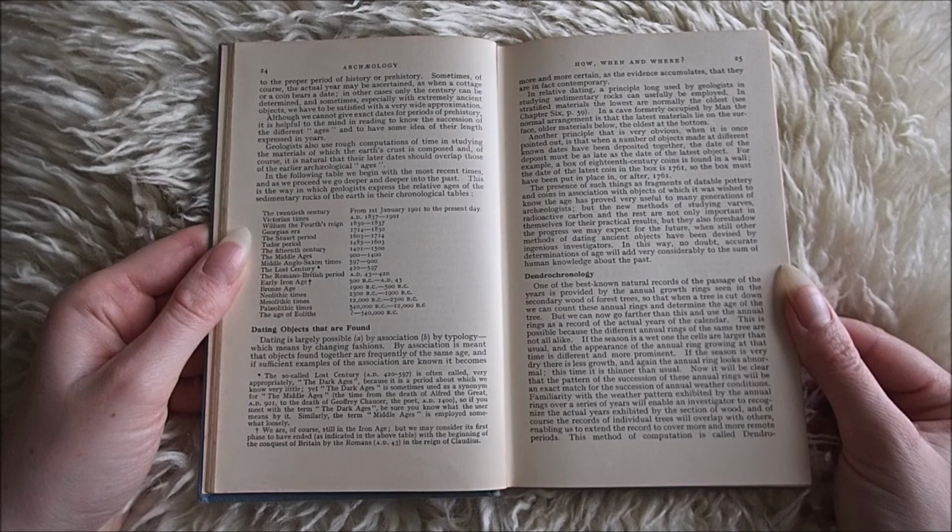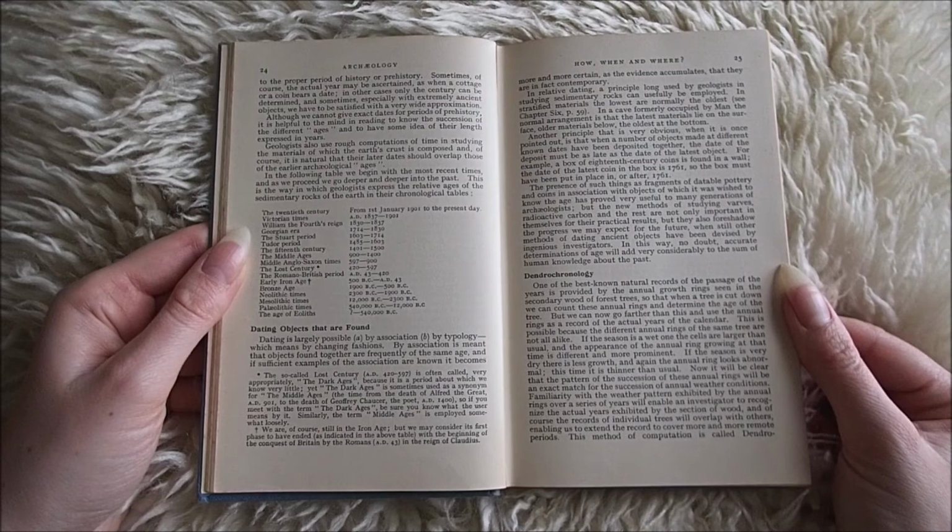Early Iron Age. We are, of course, still in the Iron Age, but we may consider its first phase to have ended, as indicated in the above table, with the beginning of the conquest of Britain by the Romans, AD 43, in the reign of Claudius.